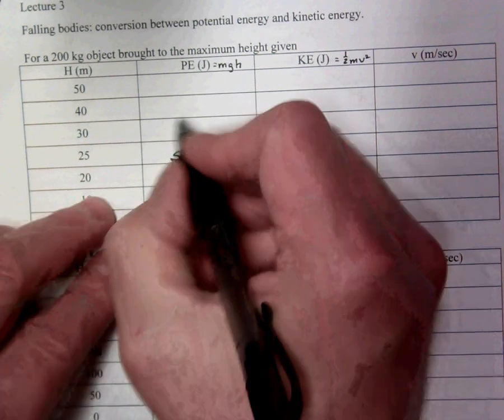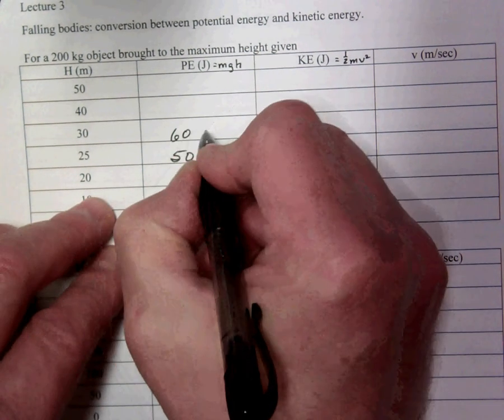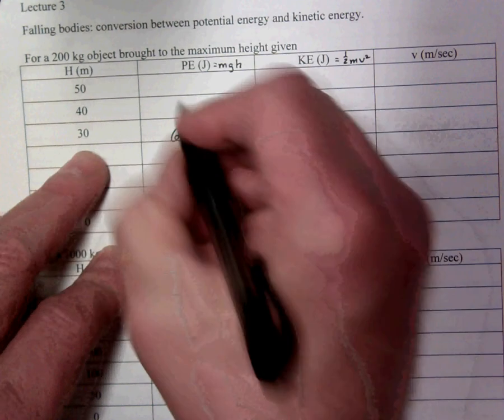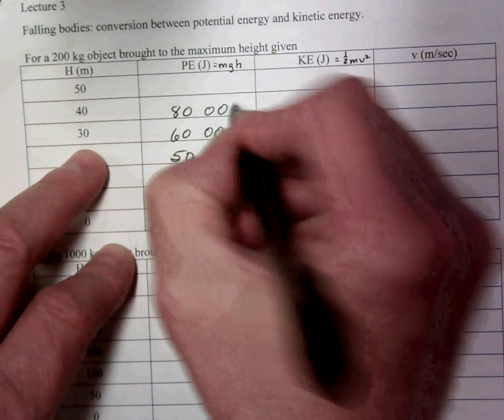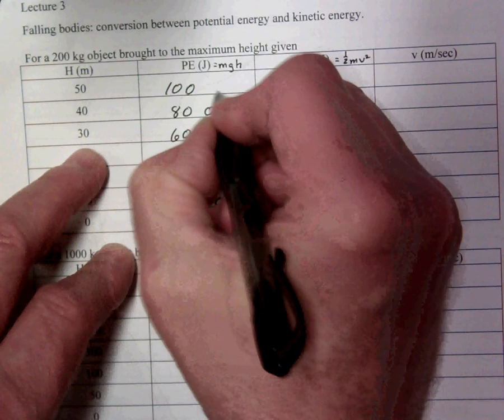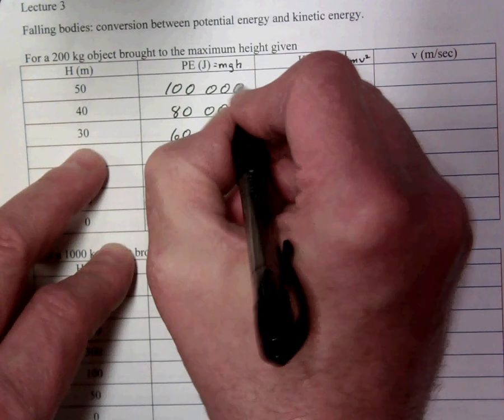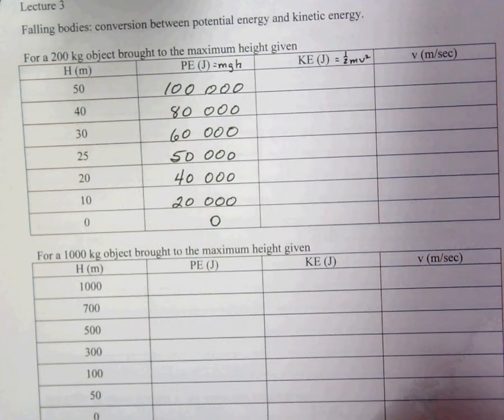And then 60,000. Then 80,000. And then 100,000. Okay, so we've got our potential energy. So we've got it up to 50 meters, about half the length of a football field or a soccer pitch.